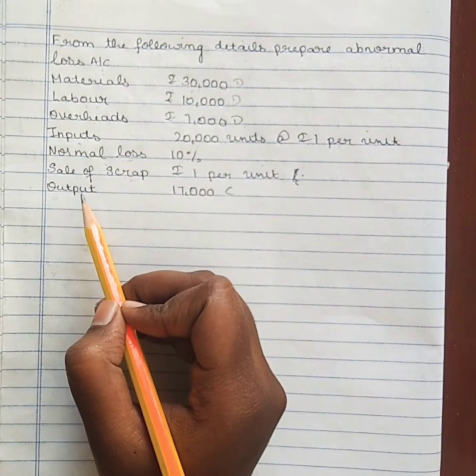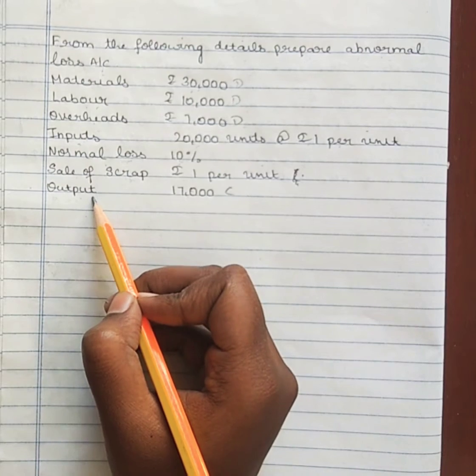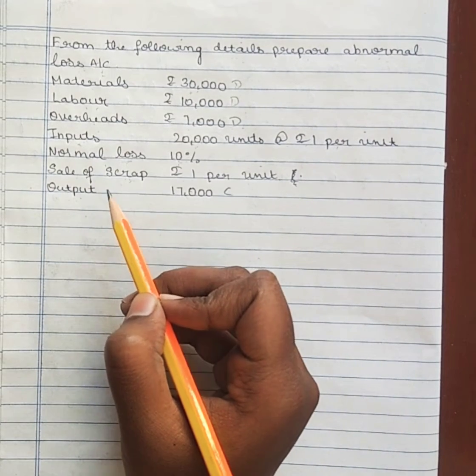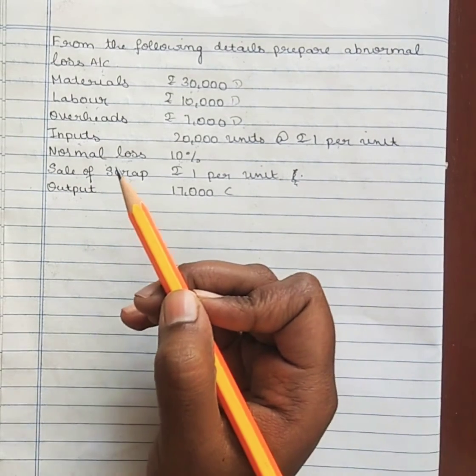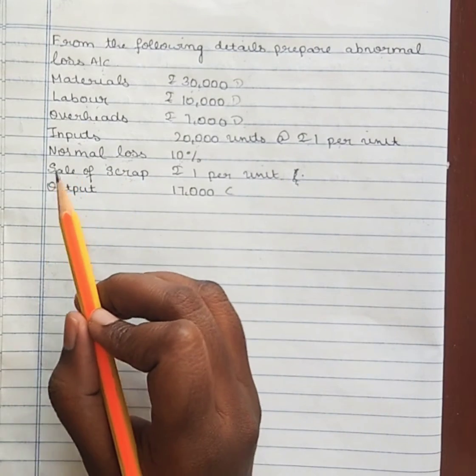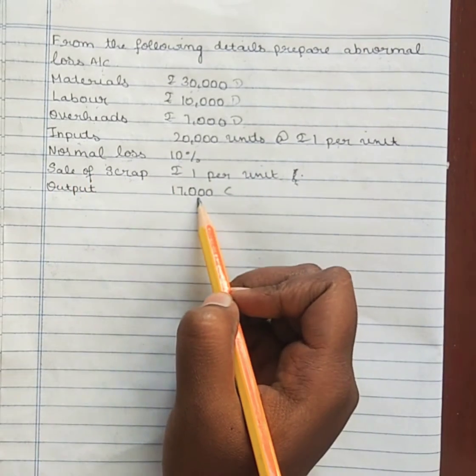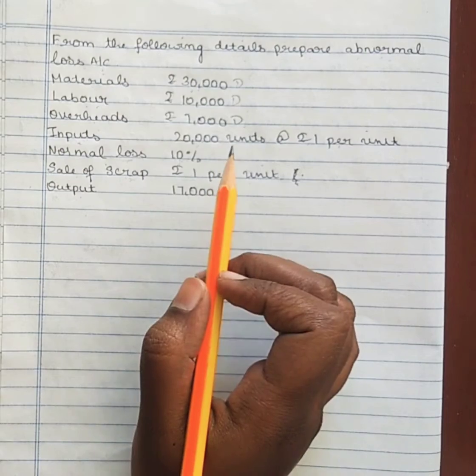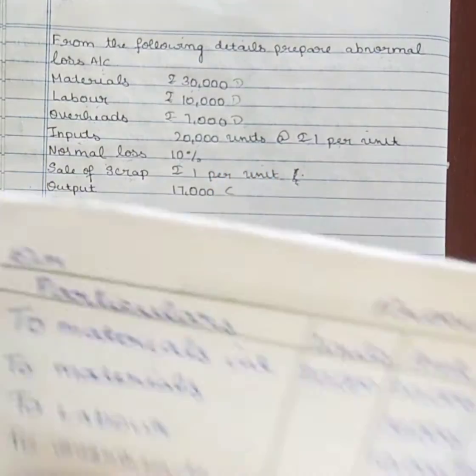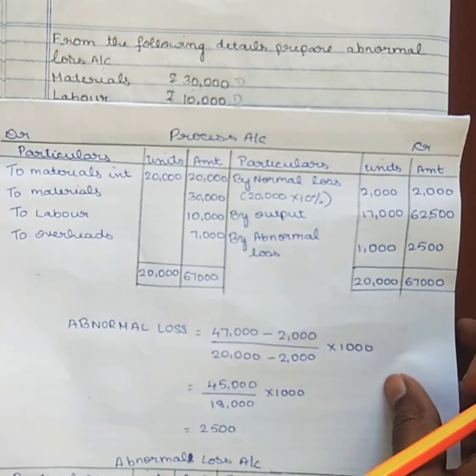Output is nothing but the value of the finished product, or in some cases this might be transferred to a different process also, but they have not given any details about it. And the value of 7,000 will appear on the credit side of your process account. Now this is the pro forma of a process account.